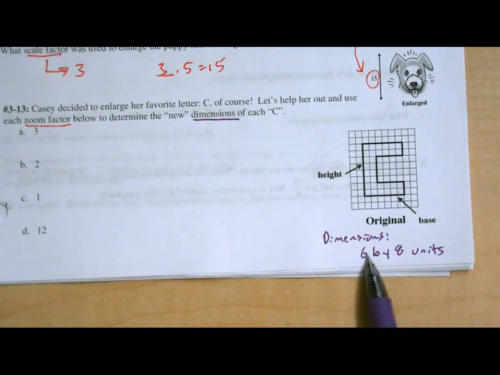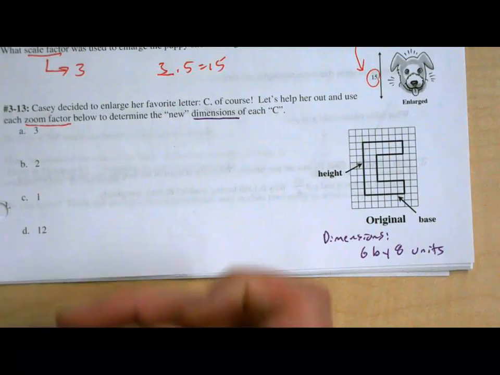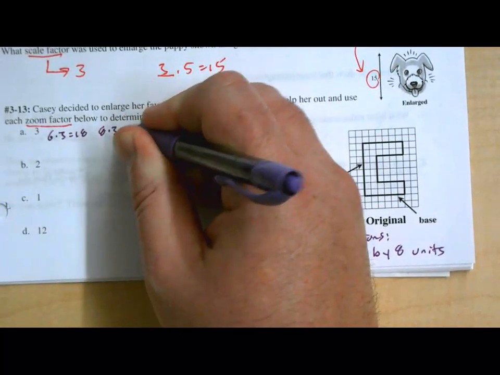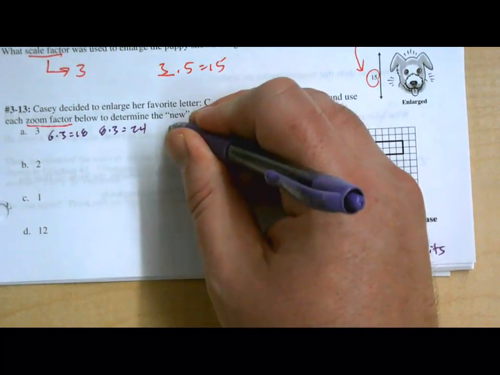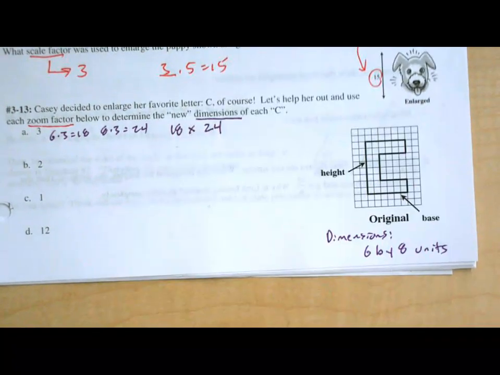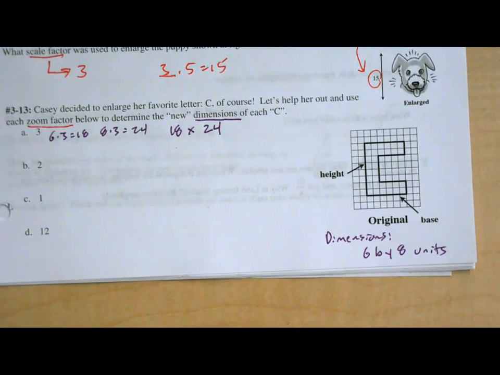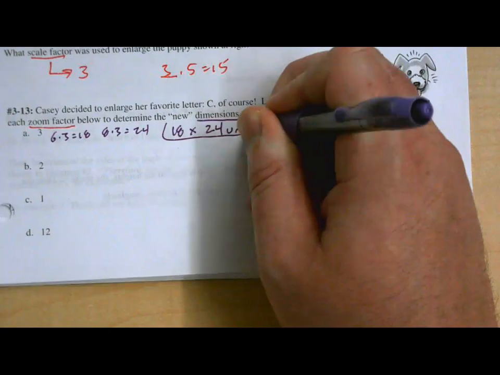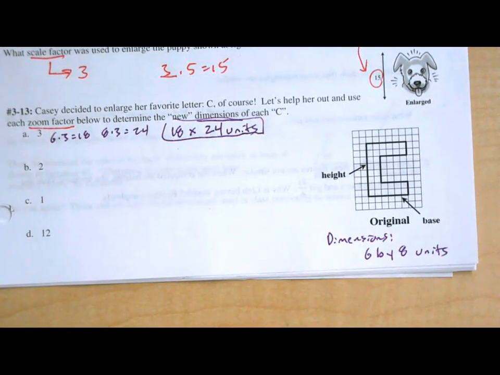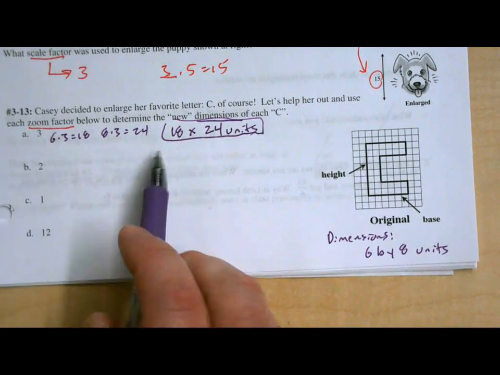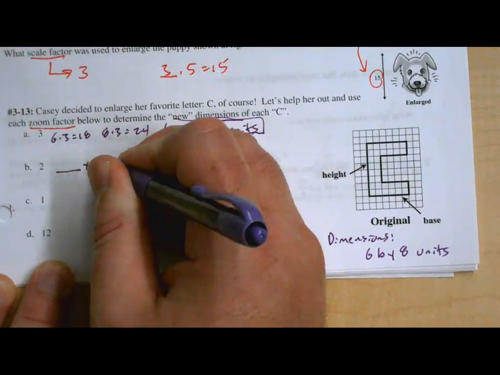Yeah, you're just going to multiply both of those things by 3. You would do 6 times 3 to get 18, and 8 times 3 to get 24, and your final answer would be 18 by 24, which is usually how we write dimensions. And they didn't give us any units, so we would say units. 18 by 24 units. Can you guys find me dimensions for these other scalings of C? You don't have to show the work for each one of them. Just write blank by blank.